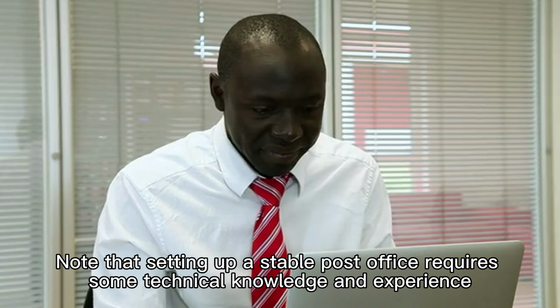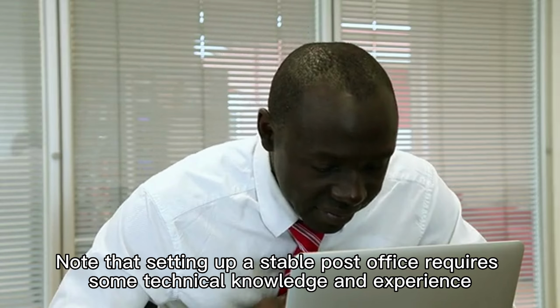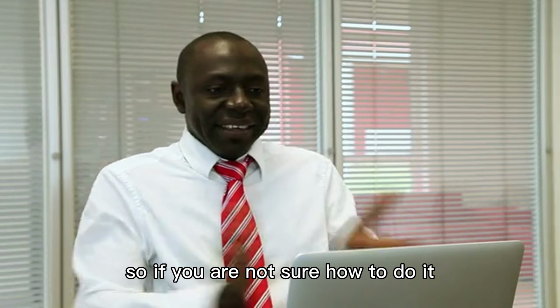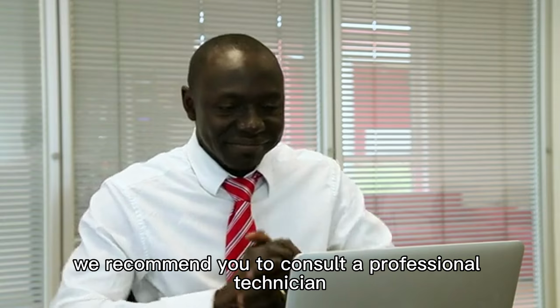Note that setting up a stable post office requires some technical knowledge and experience, so if you are not sure how to do it, we recommend you to consult a professional technician.